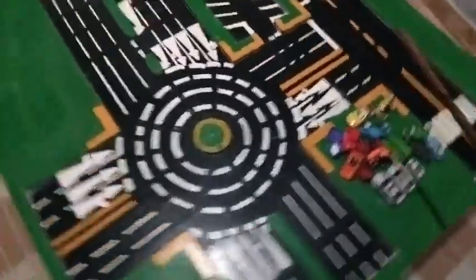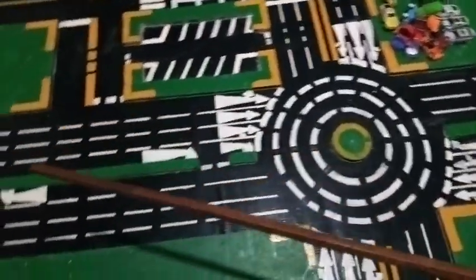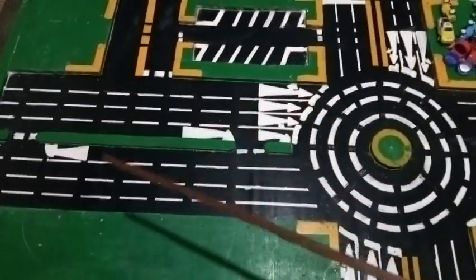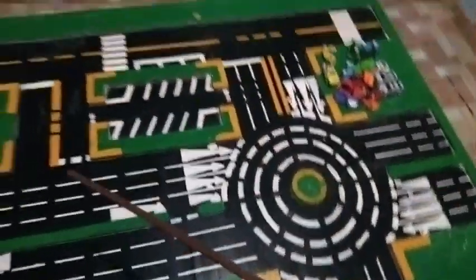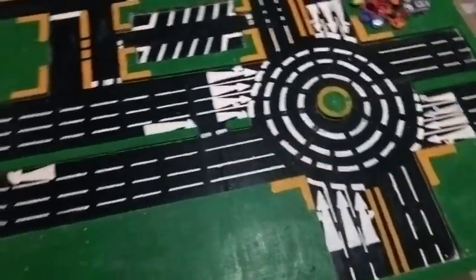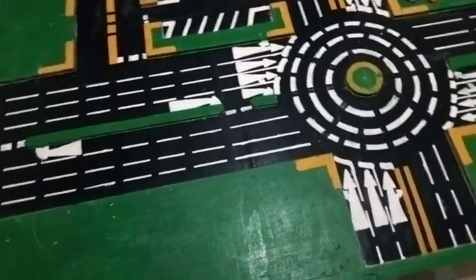Mistake number 2, observing traffic from the opposite or wrong direction. So you are moving in the right manner, but because you've observed the traffic from the wrong direction, that one is also a mistake that most of the drivers normally make when approaching the roundabout.